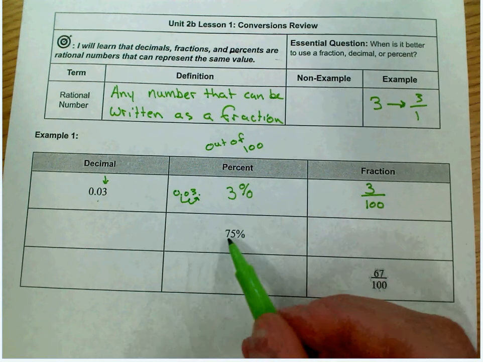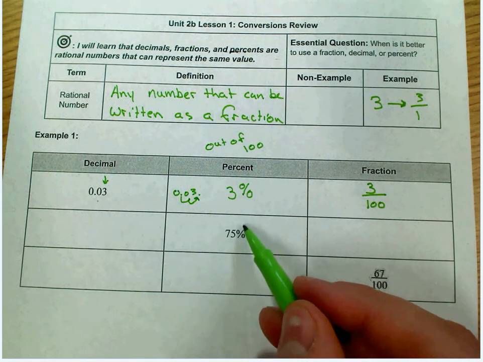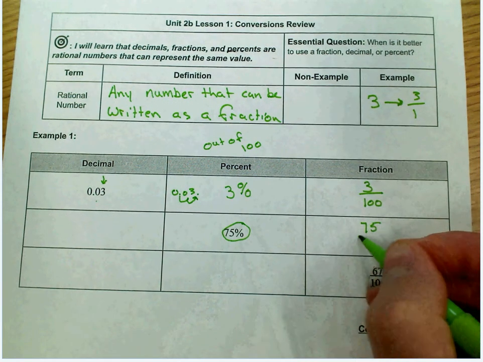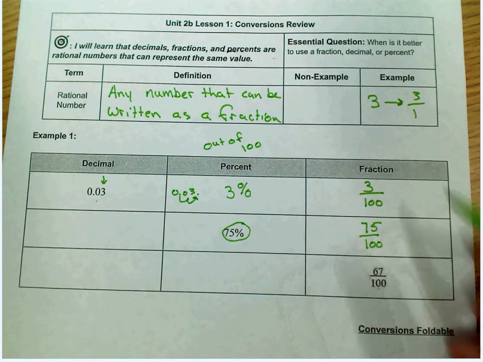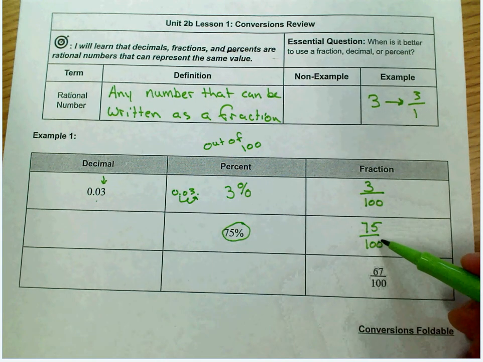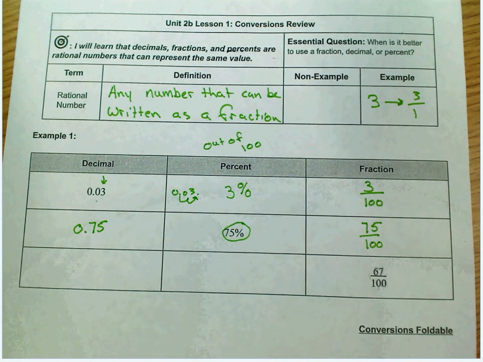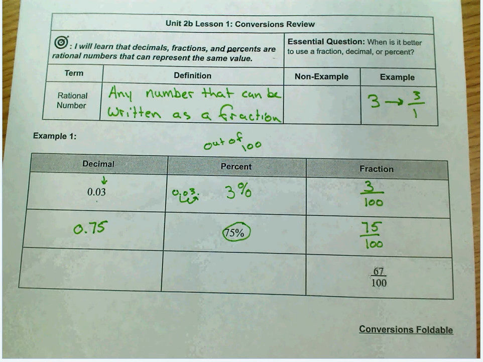Now, since percent means out of 100, when we change 75%, same thing as saying 75 over 100. When we look at 75/100ths, it's the same thing as 0.75. Now that obviously works when it is over 100, but when it isn't, there are other options that we can do.